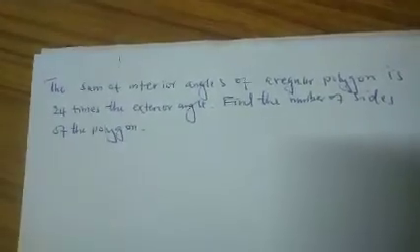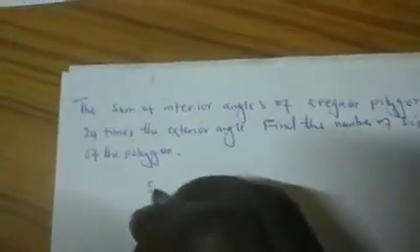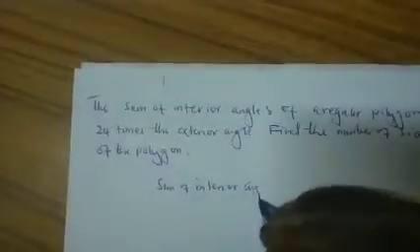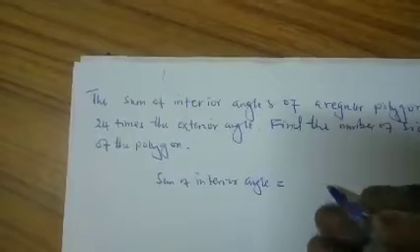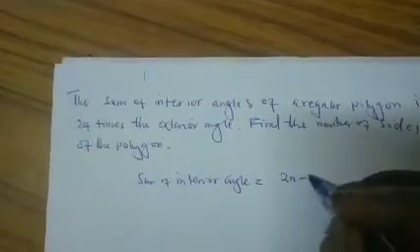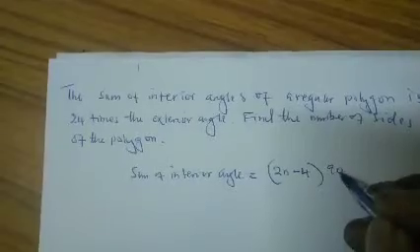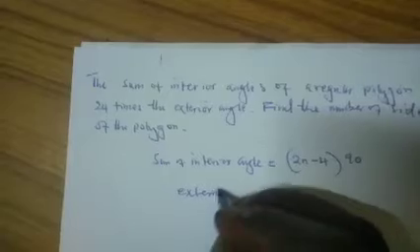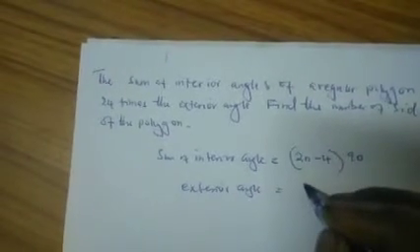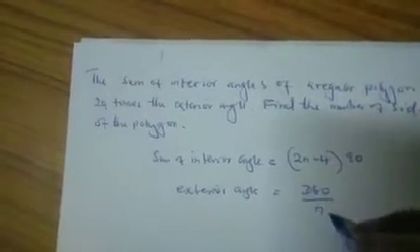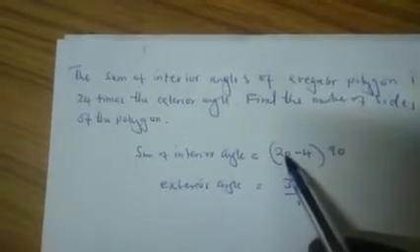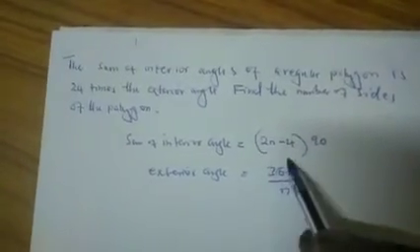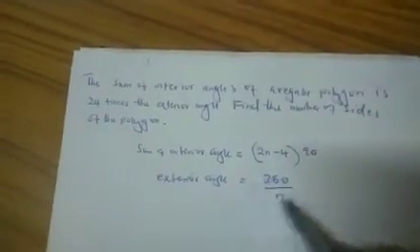So in this case, we know that the sum of interior angles is 2n minus 4 right angles, and the exterior angle of a polygon is 360 divided by n, where n is the number of sides. So this is the sum of interior angles, and this is the value of one exterior angle.